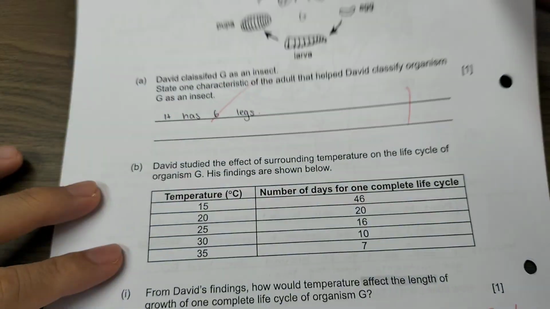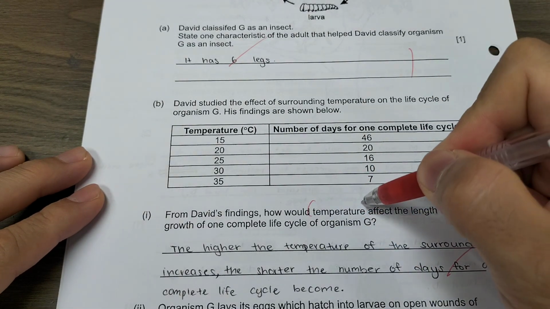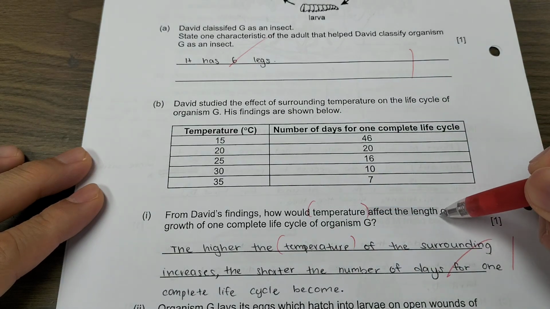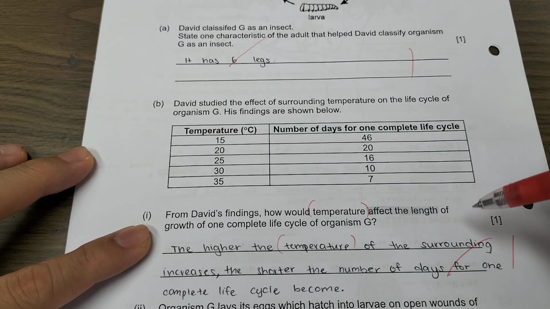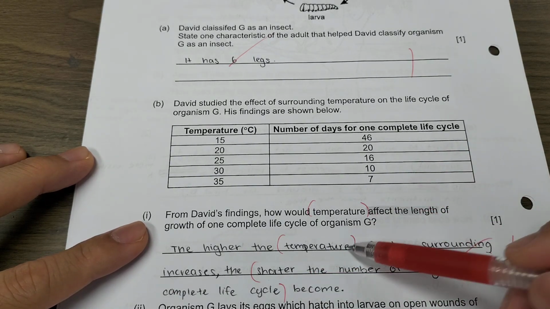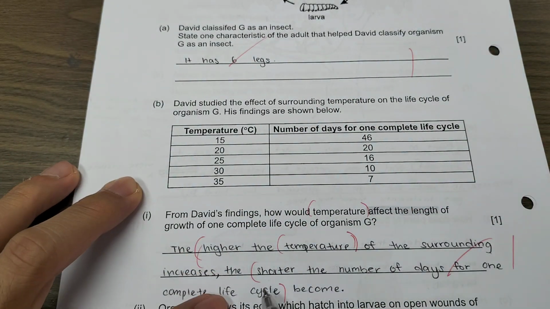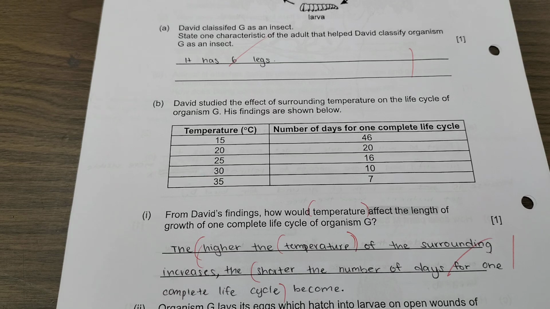Right, so what would be the answer for this? For example, the answer would be something like this. The higher the temperature of the surrounding, you see the temperature is mentioned, the length of the growth for one complete life cycle, this child mentioned, the shorter the amount of days for one complete life cycle. The relationship is clearly shown. The cause, at the higher temperature, the cause is stated here, higher temperature, and the effect, shorter number of days. So this kind of answer is a good answer.